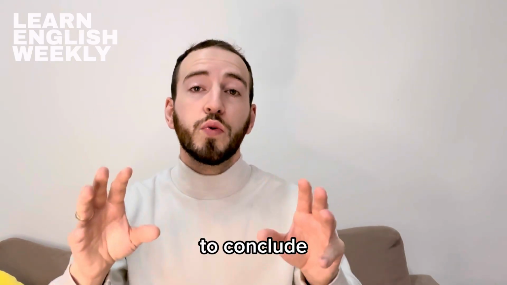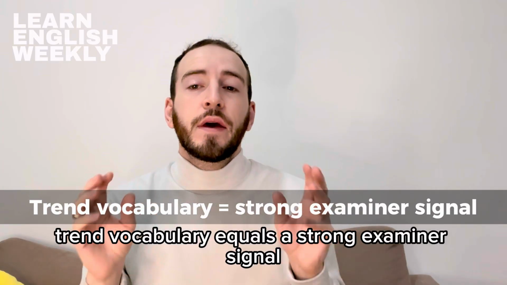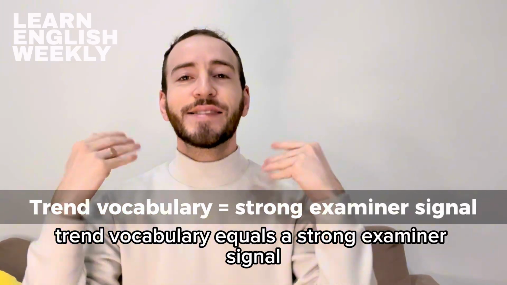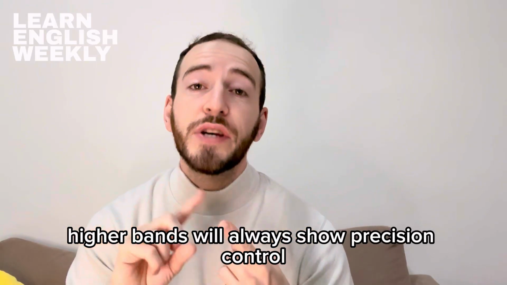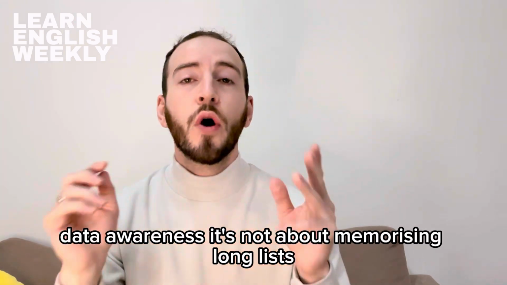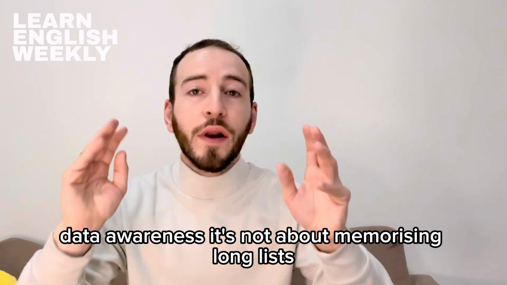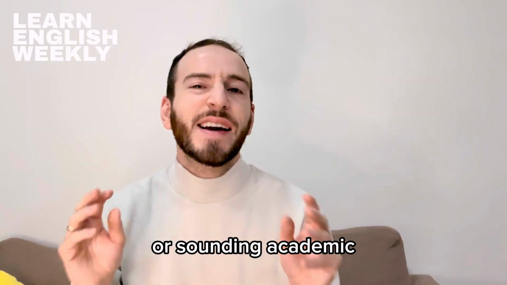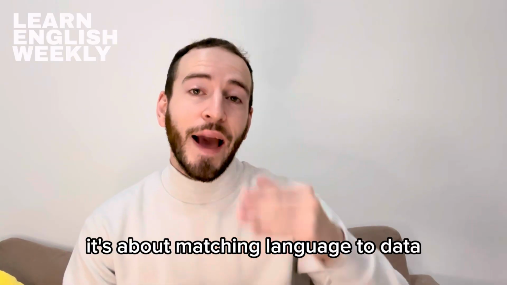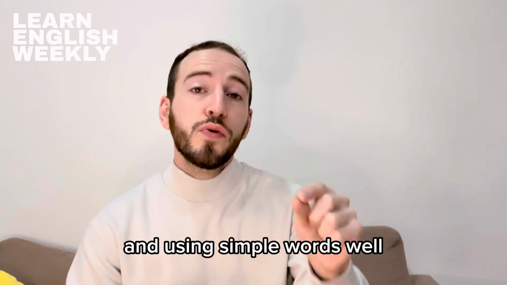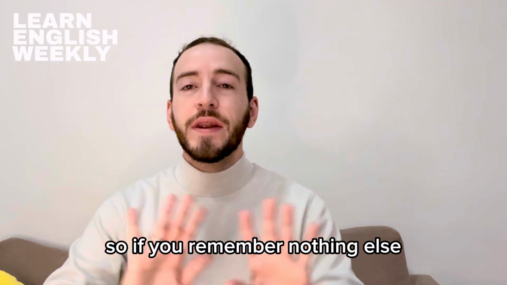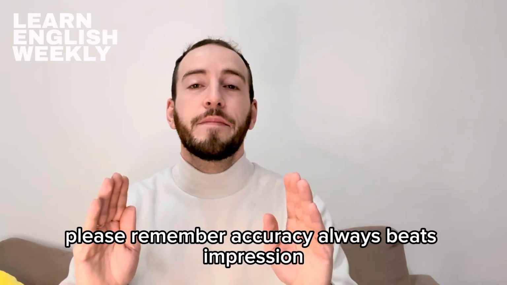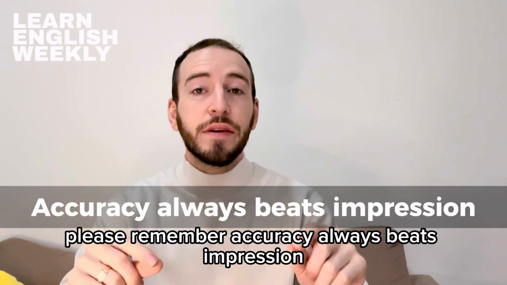So to conclude, trend vocabulary equals a strong examiner signal. Higher bands will always show precision, control, data awareness. It's not about memorizing long lists or sounding academic. It's about matching language to data and using simple words well. So if you remember nothing else, please remember accuracy always beats impression.